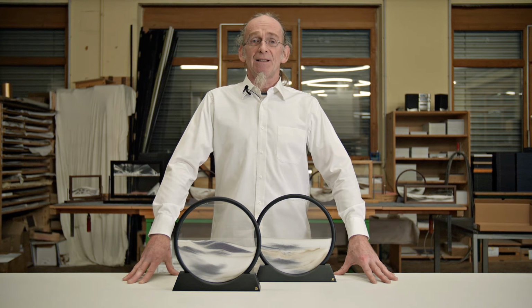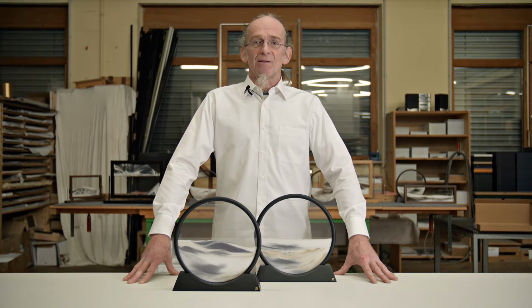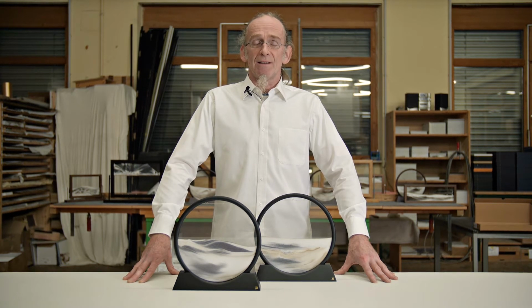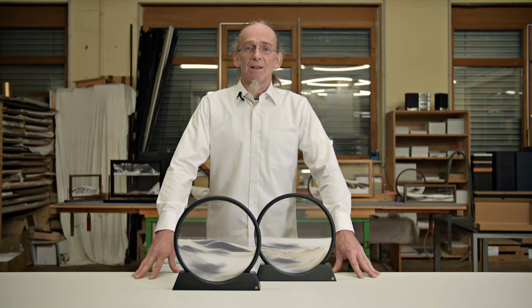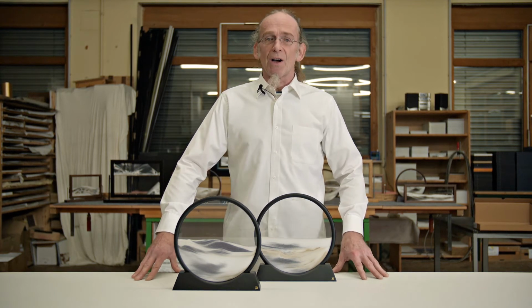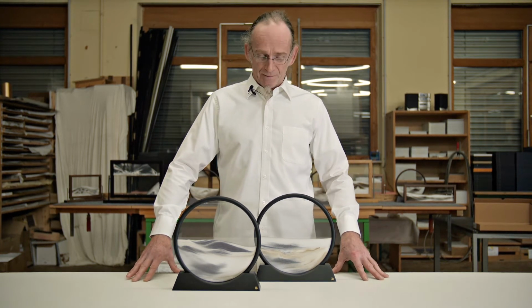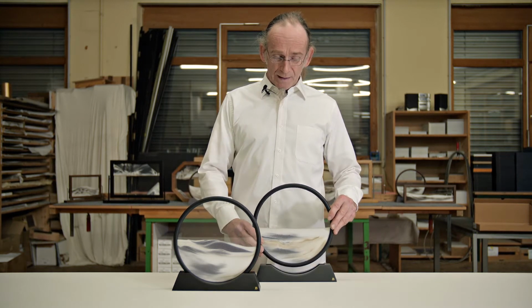Hi, I'm the Sandman. You might ask yourself why your sand picture is moving through so fast and doesn't make those beautiful landscapes you have seen online. I show you a trick how you can fix that. It's about how you turn the sand picture. You get two ways to turn it.